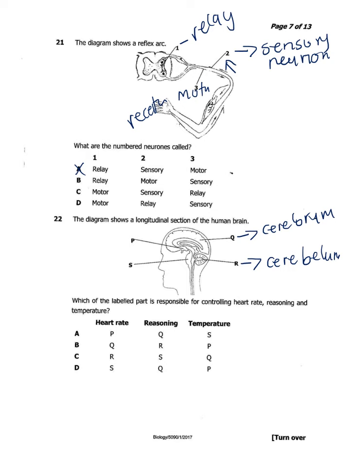Then our P, we have the hypothalamus. So hypothalamus controls the pituitary gland. Also hypothalamus controls temperature, among which we have temperature. Then our S is the medulla oblongata.